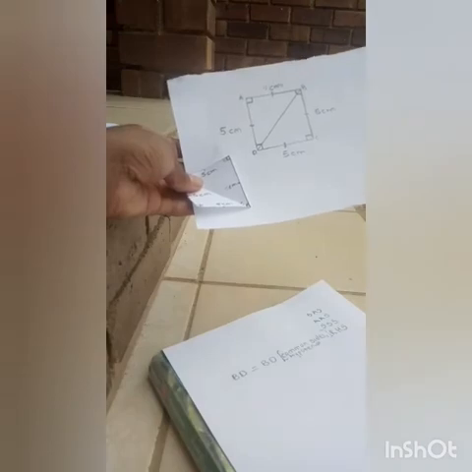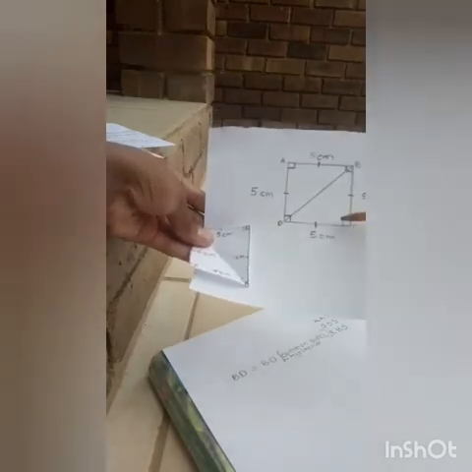We already have one characteristic that makes them congruent. When we look at this, we can see that this triangle has a right angle and this one has a right angle. A right angle is an angle that is exactly 90 degrees.